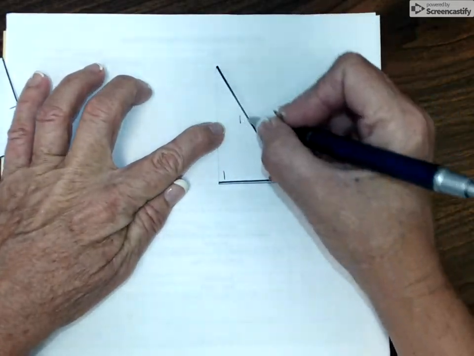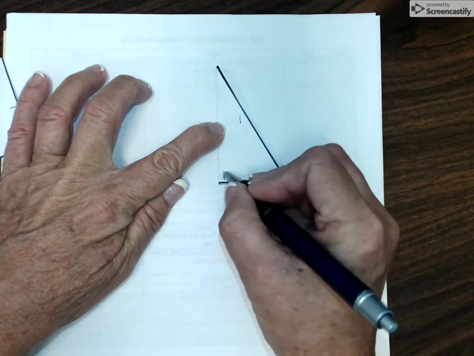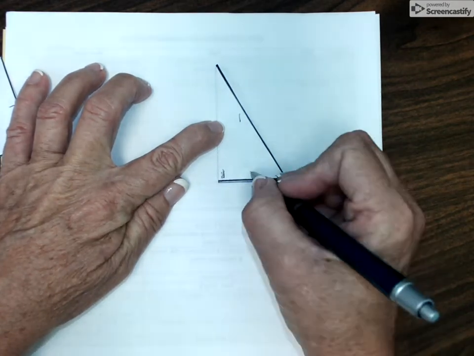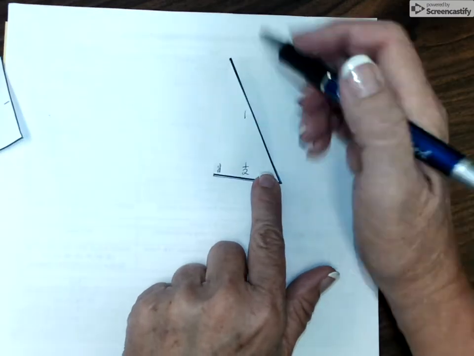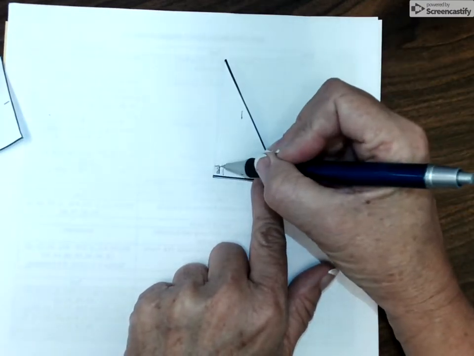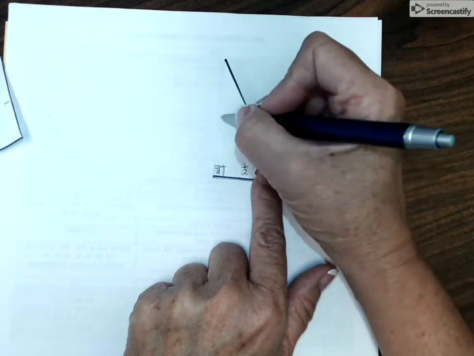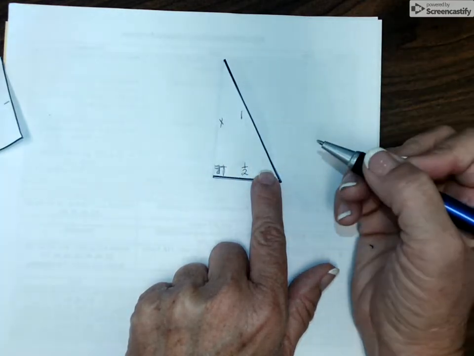This side is still 1 unit. This side is no longer 1. I fold it in half, so this side is now 1/2. Folding it in half, I've created a right triangle right here. I now want to find this side over here.